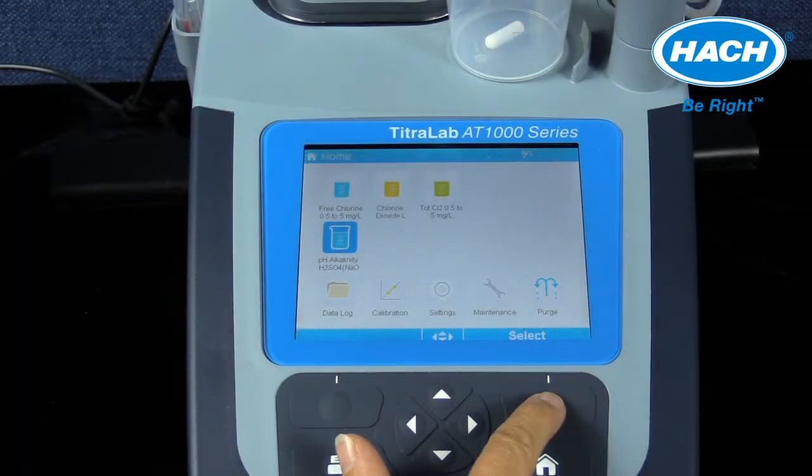There are several application notes that include a recommendation to calibrate the electrode. The pH alkalinity application AP0001.AT1102 is a good example.